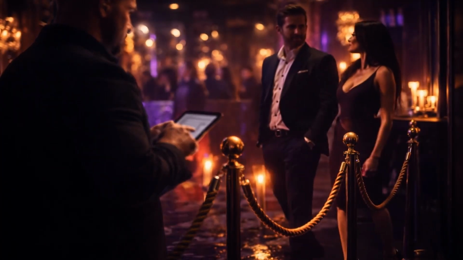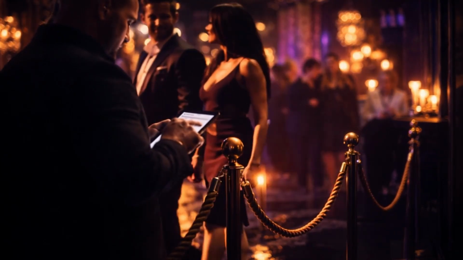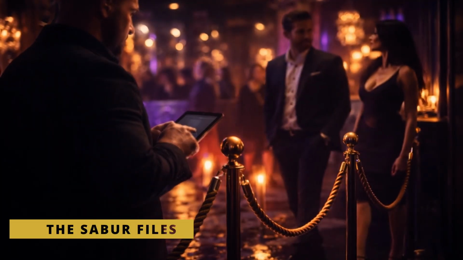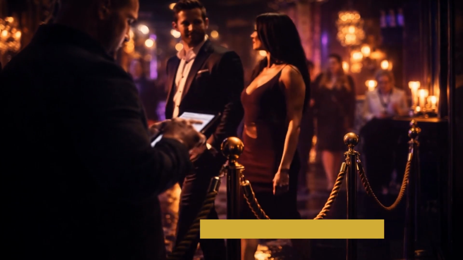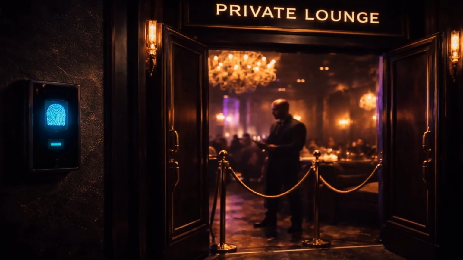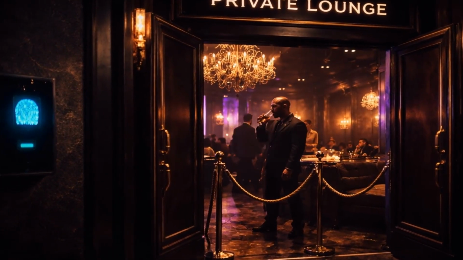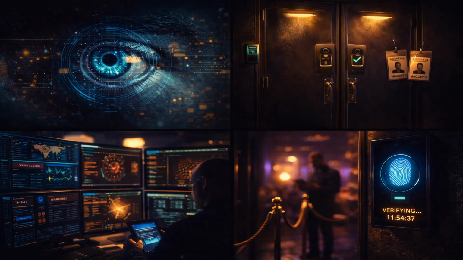But it doesn't stop here. You get past Marcus, there's another checkpoint at the VIP section. They check you again. You are in the VIP section, there's another check at the private lounge. They verify you again. Different doors, different checks, always watching, always verifying. Why? Because Marcus knows something most people forget. This nightclub, this bouncer, this is zero trust architecture, and it is how every modern network should be protected.